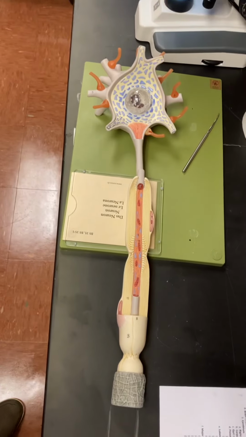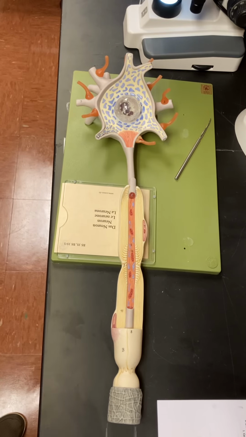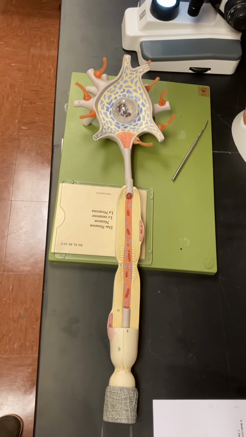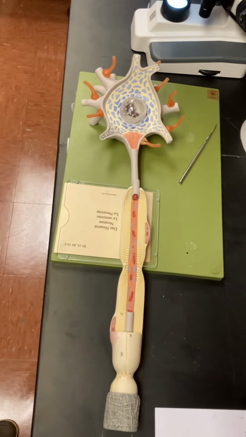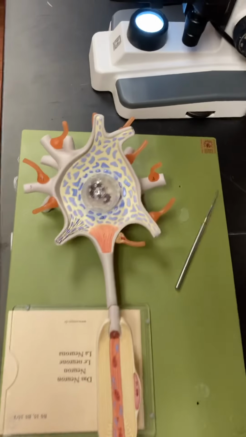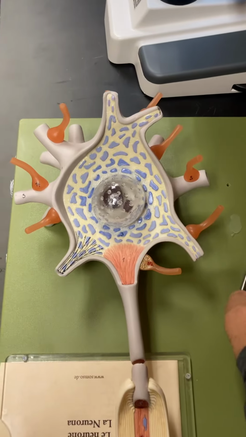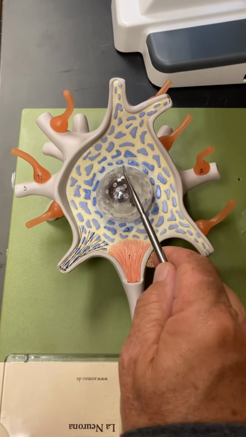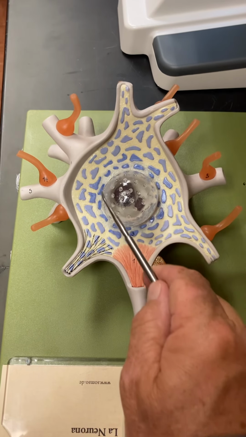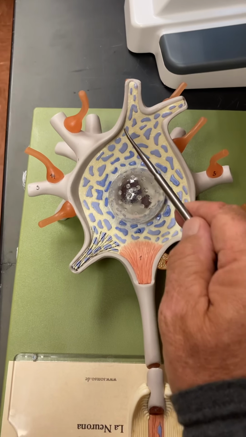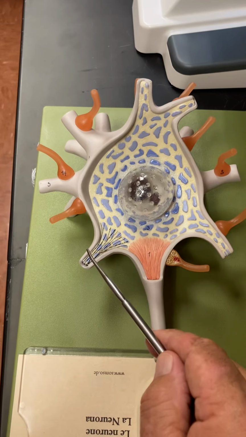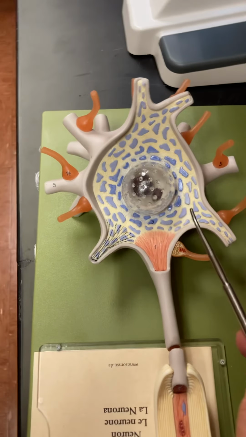Of course, neurons are microscopic, they're cells. And what we have first is the cell body of the neuron. I'm going to zoom in on it, and we can see that it has a nucleus, like all cells do, in the middle. This is the cell body, also called the soma. We have a cell membrane and some organelles in there.